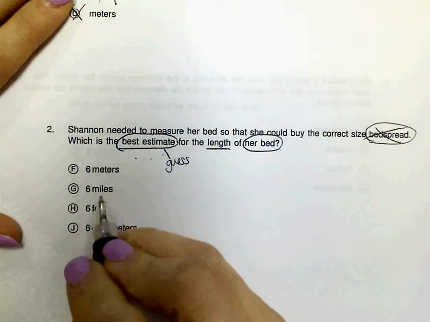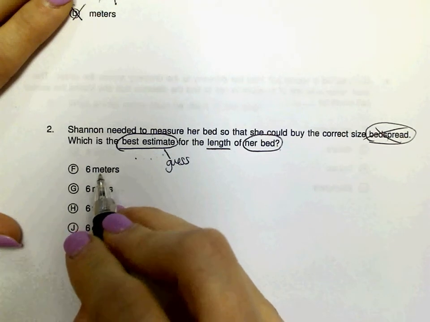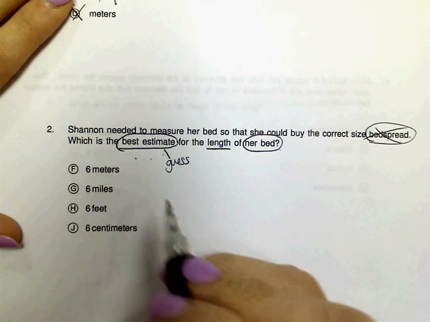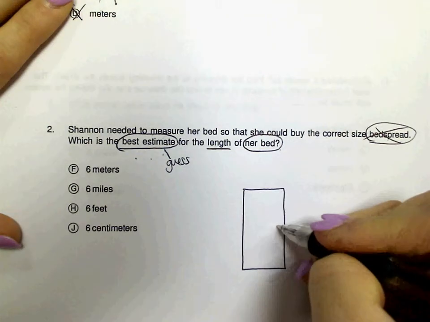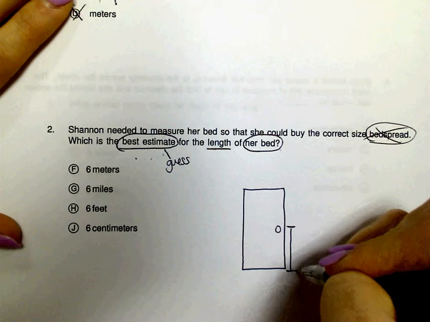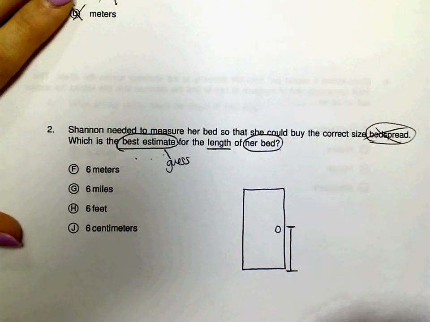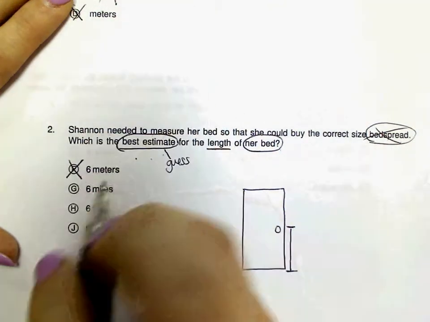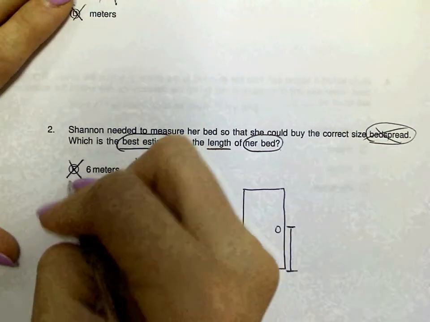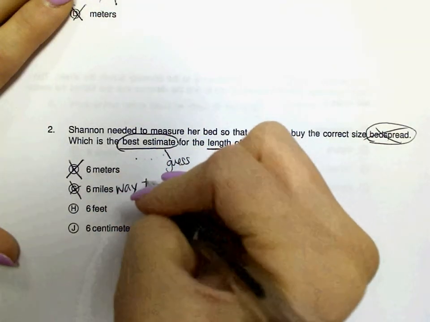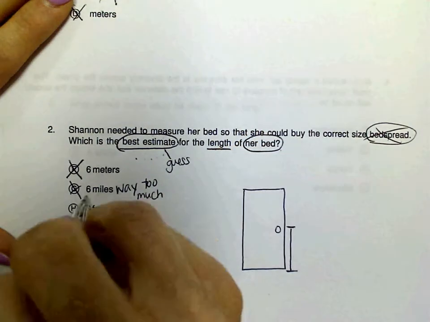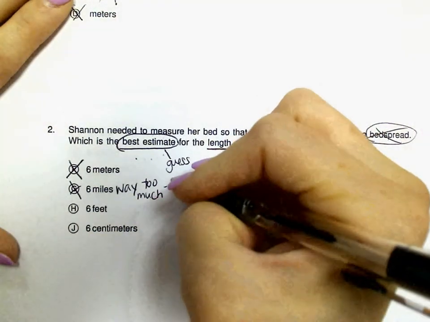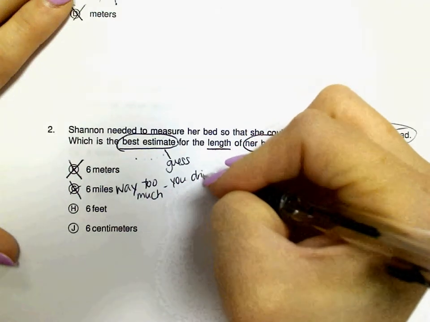So we're going to go through and see 6 meters. The students should know that, like I said in the previous problem, a meter is about the distance between a doorknob and the floor. Well, if you think about that, 6 of those, that would be like half of a bedroom. So we know that her bed's probably not going to take up that much space. So 6 miles, definitely not. That's way too much. So I like to tell the students to go ahead and write out why that's wrong. That's way too much. You have to drive. You drive miles. You're not going to drive across your bed.